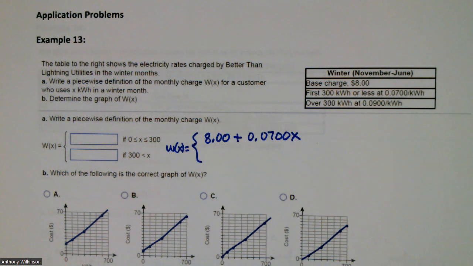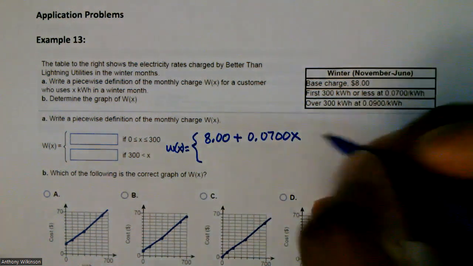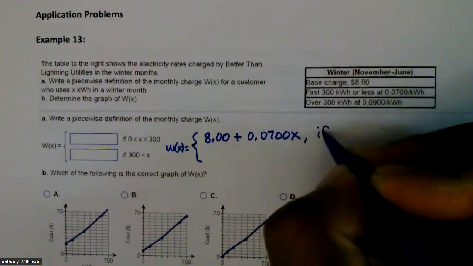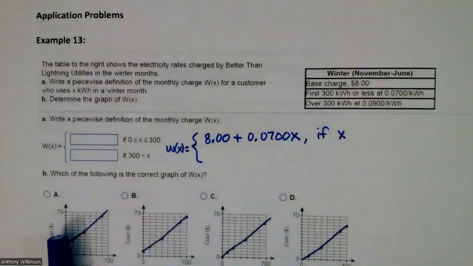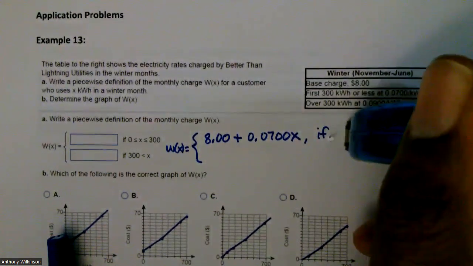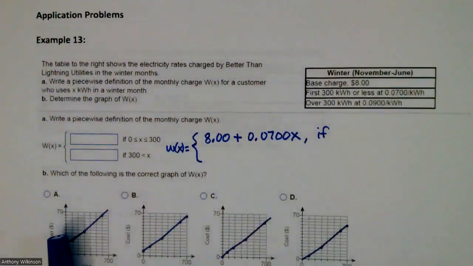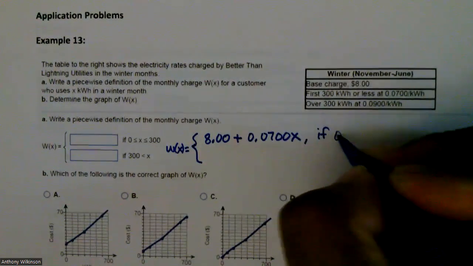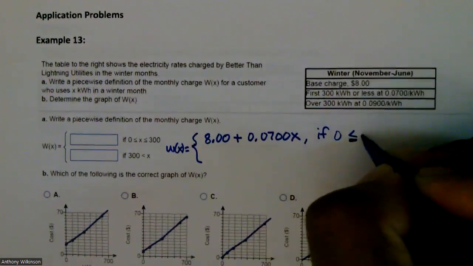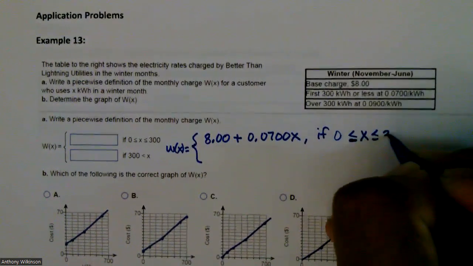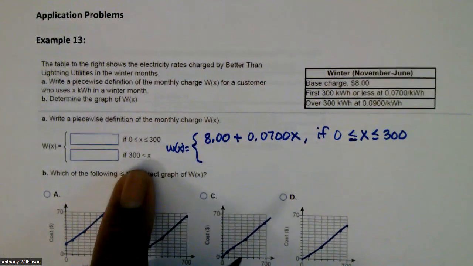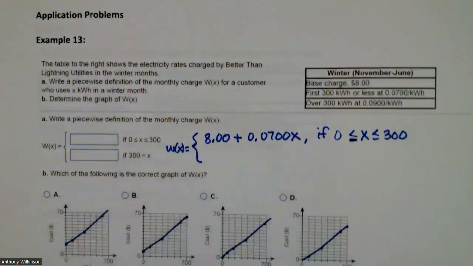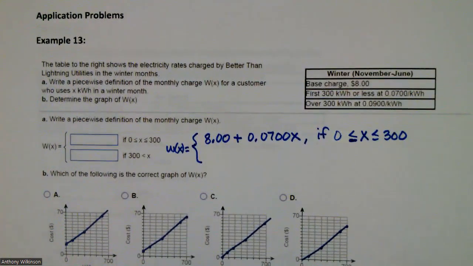And anything over 300 will have to be this. And also I need to write the restriction here: if x is between 0 and 300. And for anything over 300, notice that 300 is less than x means x has to be greater than 300.